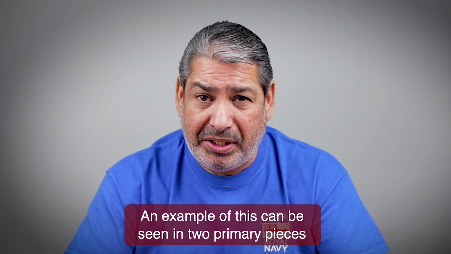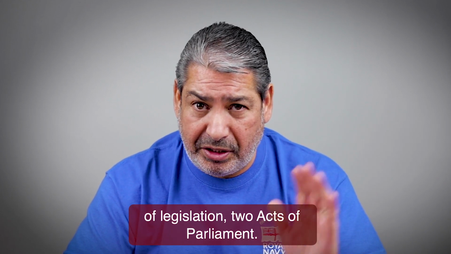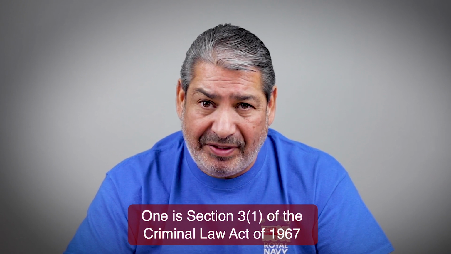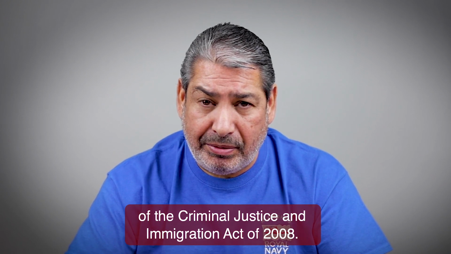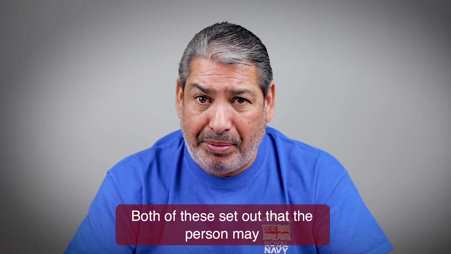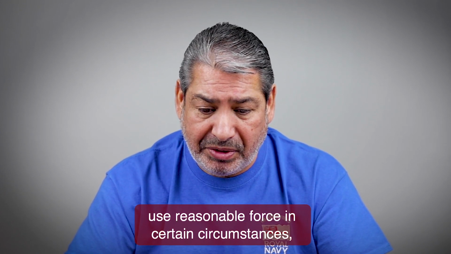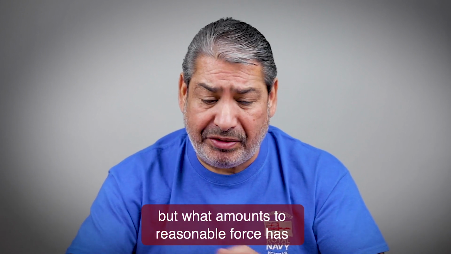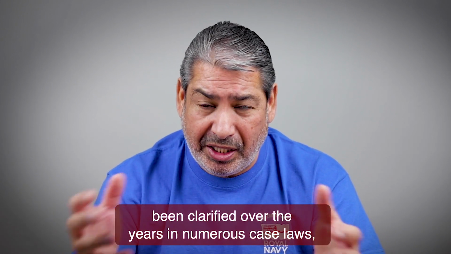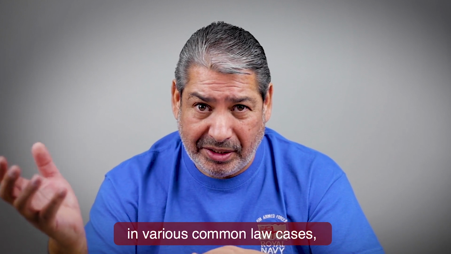An example of this can be seen in two primary pieces of legislation, two Acts of Parliament. One is Section 3.1 of the Criminal Law Act 1967 and the other is Section 76 of the Criminal Justice and Immigration Act 2008. Both of these set out that a person may use reasonable force in certain circumstances, but what amounts to reasonable force has been clarified over the years in numerous case laws in various common law cases, so case judgments and decisions.